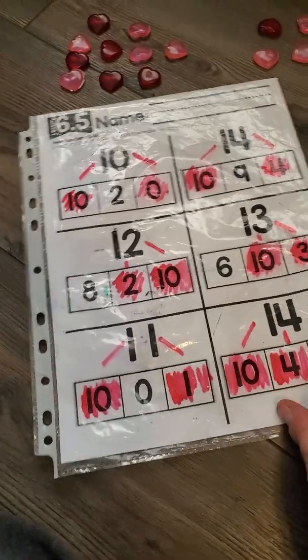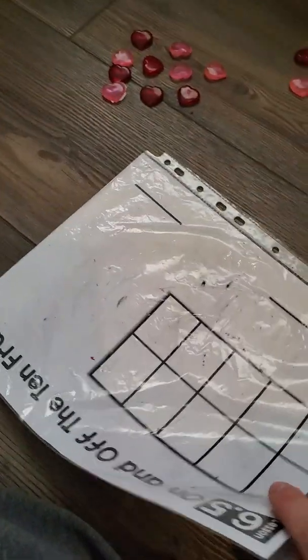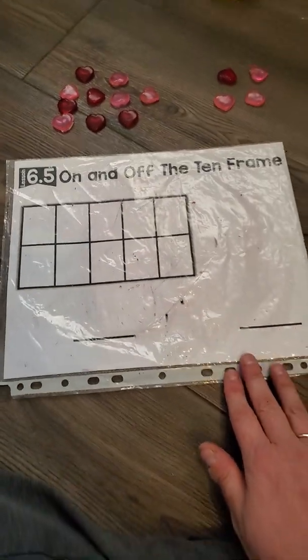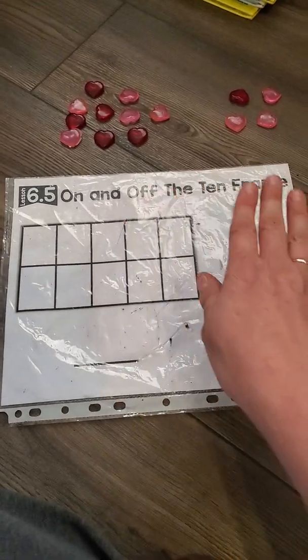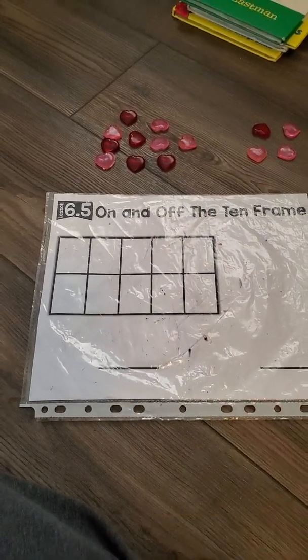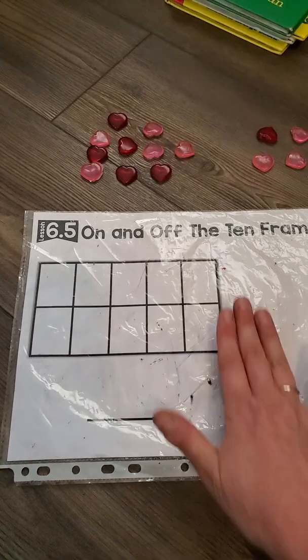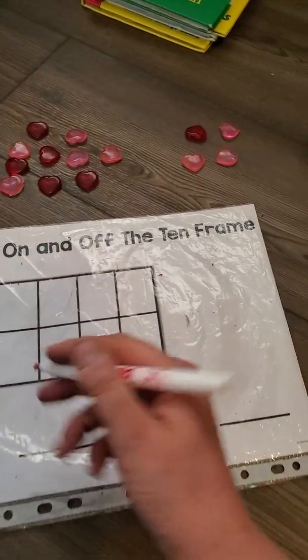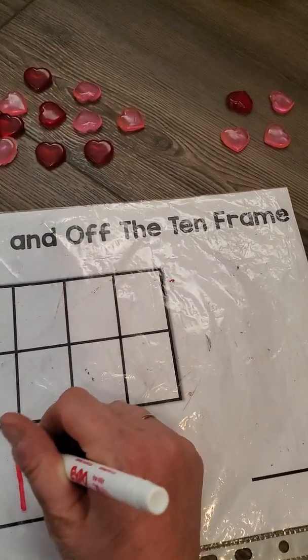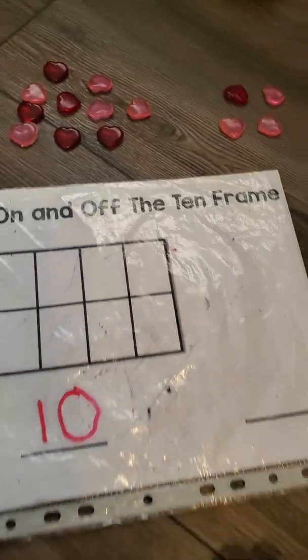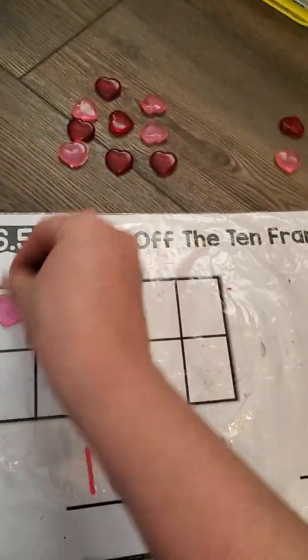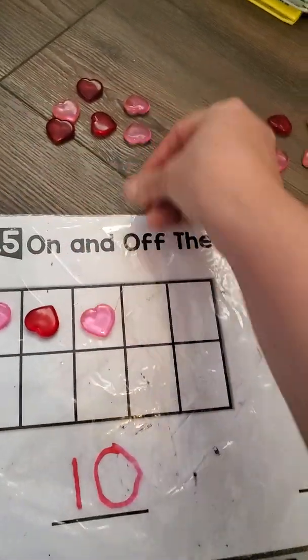All right, I'm going to flip this over and I'm going to show you how to play this game, okay? It's called on and off 10 frame. So what we're going to do is we're just going to go ahead and fill in our tens frame, okay? So we know it's 10. All right, so you guys can fill it in. You can fill it in with counters. You can color on it if you have it in a sheet protector.